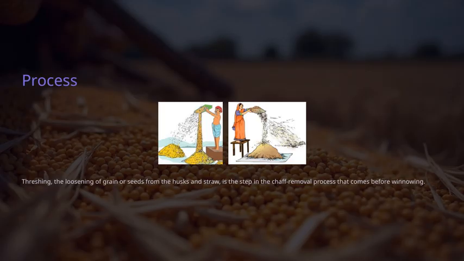It's important to note that thrashing happens before winnowing, which is the process of separating the chaff from the grains. By effectively thrashing, we ensure that the grains are freed from the plant material, making the subsequent winnowing more efficient. This step is fundamental in the overall process of preparing grains for storage or sale. It highlights how each stage builds on the previous one to achieve a clean, usable product.